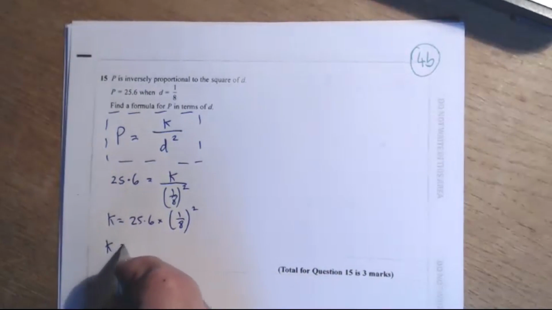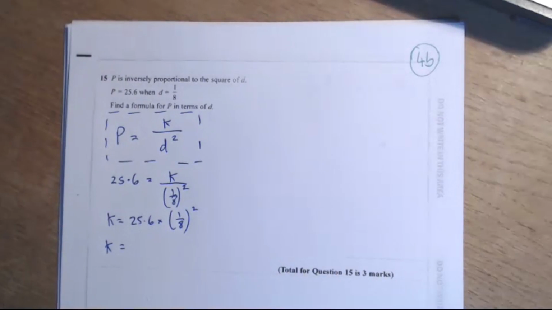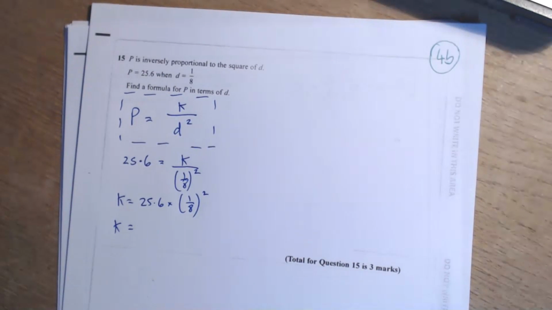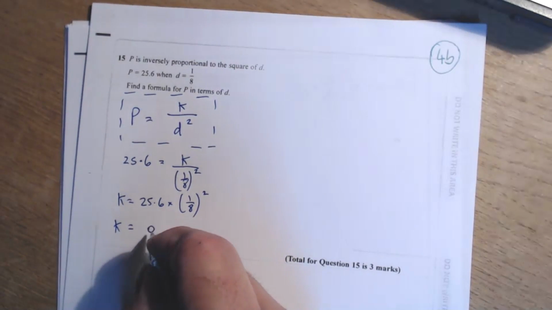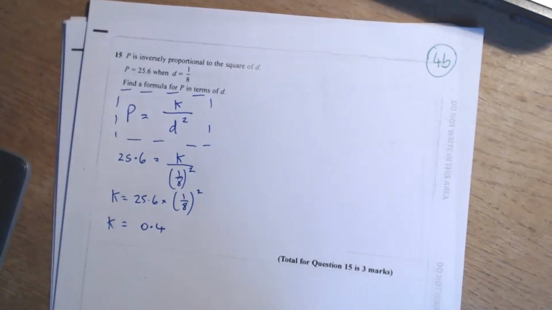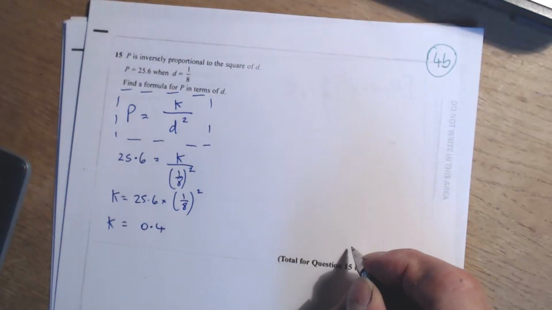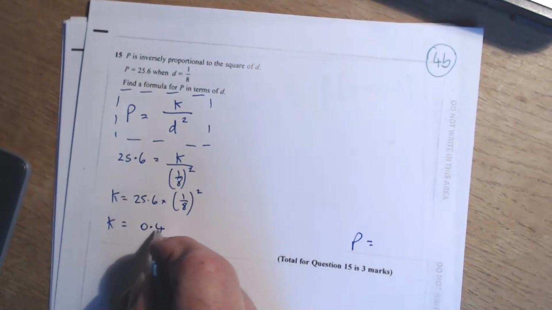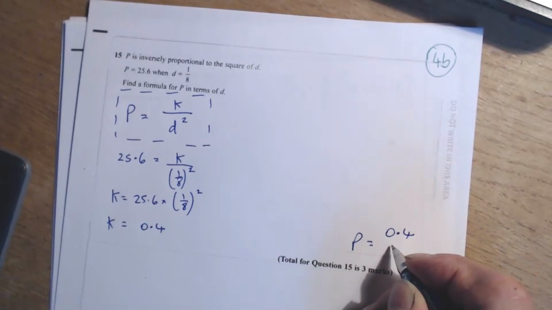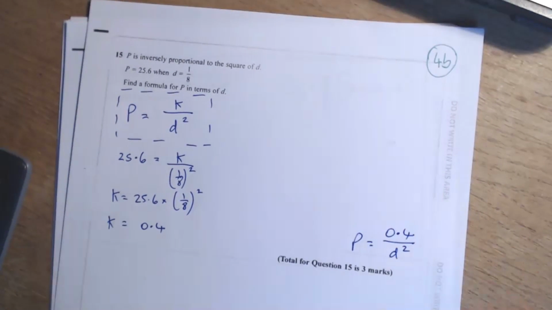So K equals 0.4. So our final formula is going to be P equals 0.4 divided by D squared.